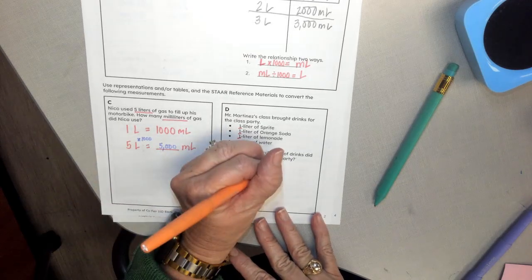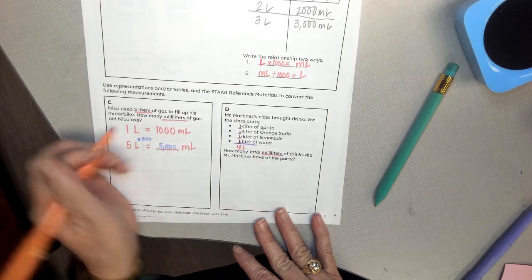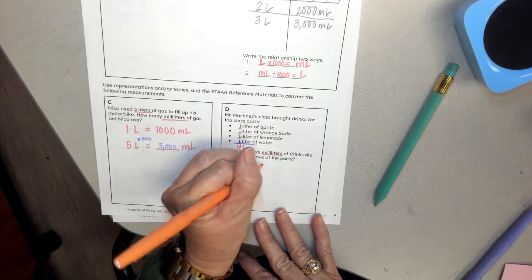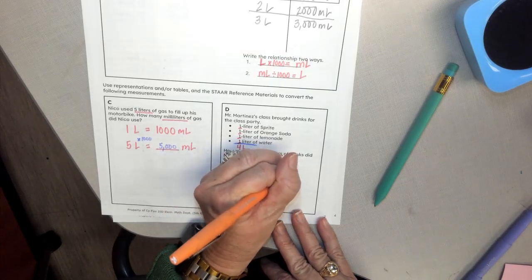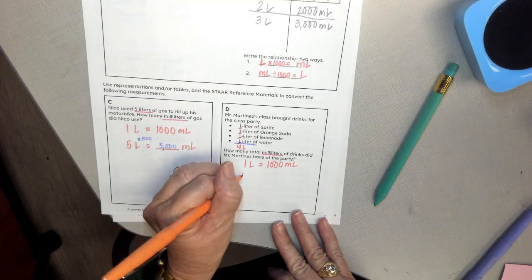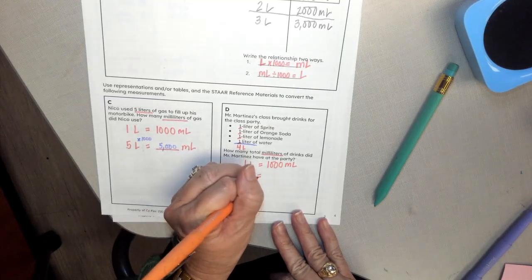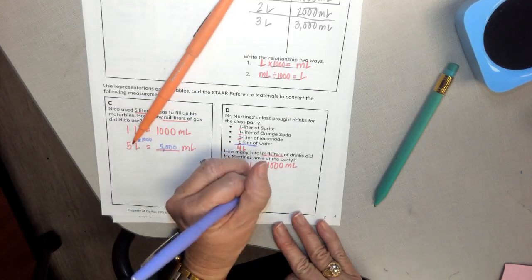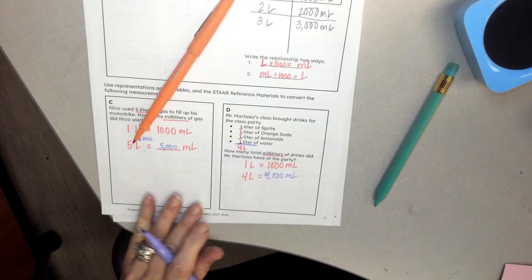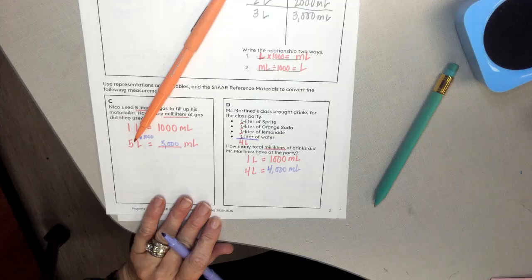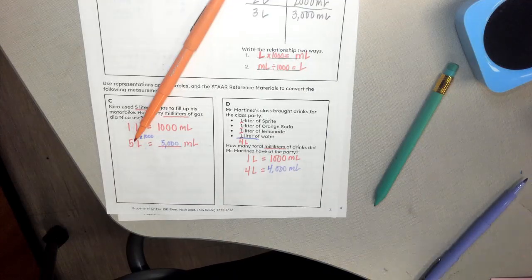And if I'm wanting to turn that into milliliters, again, 1 liter is equal to 1,000 milliliters. So 4 liters is going to give you 4,000 milliliters. Would you agree with that answer? Yes. Awesome. All right, let's go ahead and turn the page.